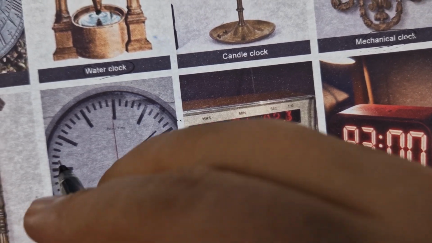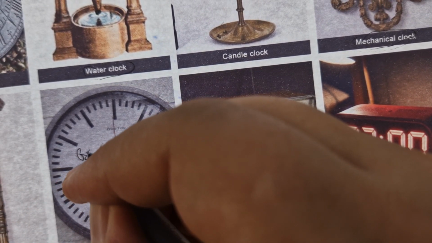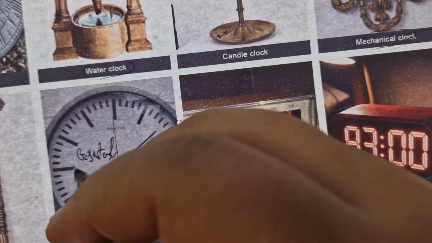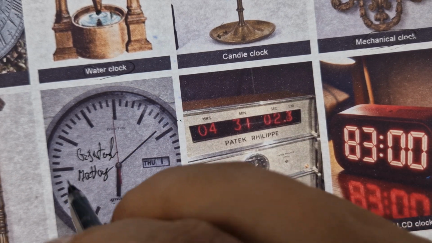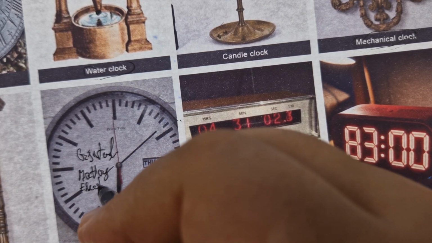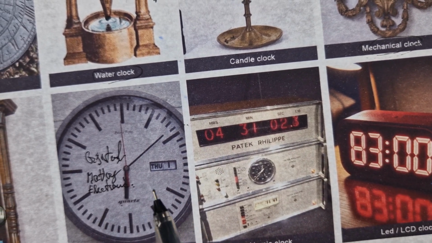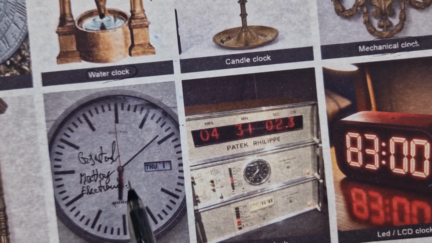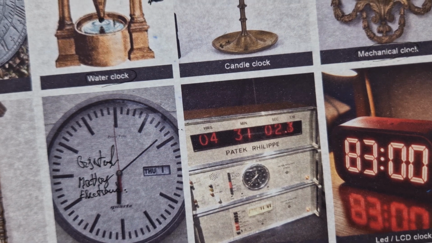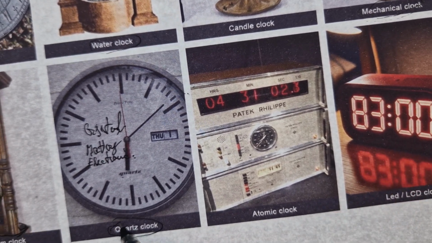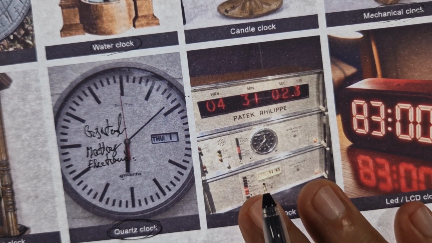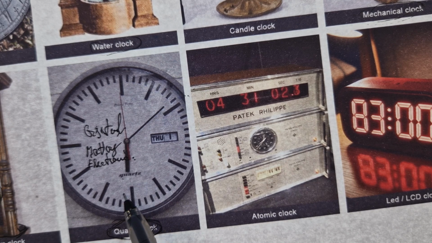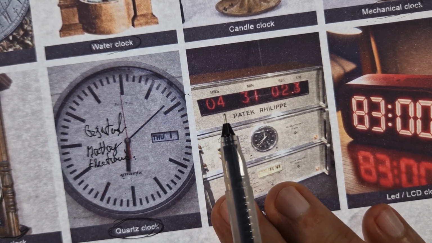So we have quartz crystal, battery, and electronics. And the display could be analog or digital. So this is how the quartz clock works. Here is a wall clock as an example, or we can have a wristwatch.